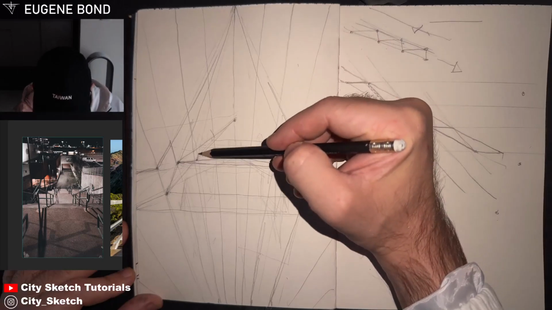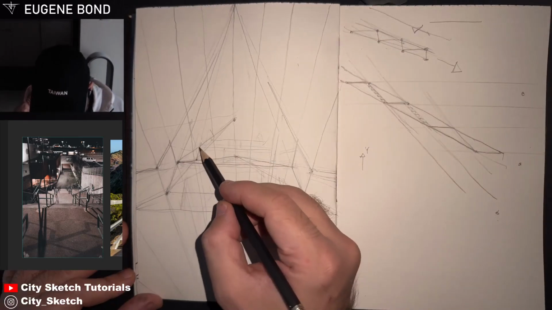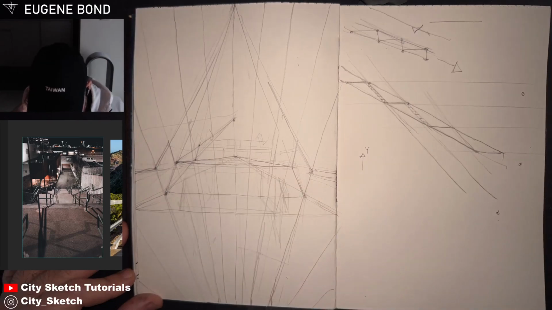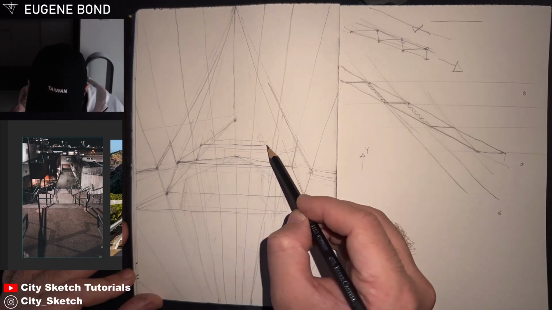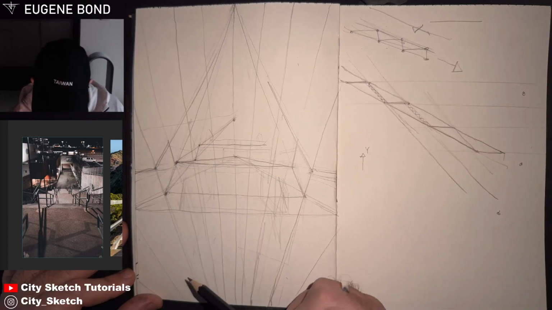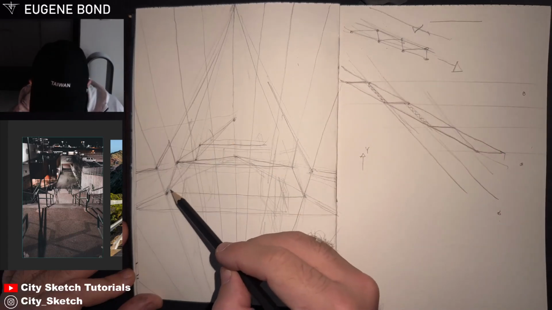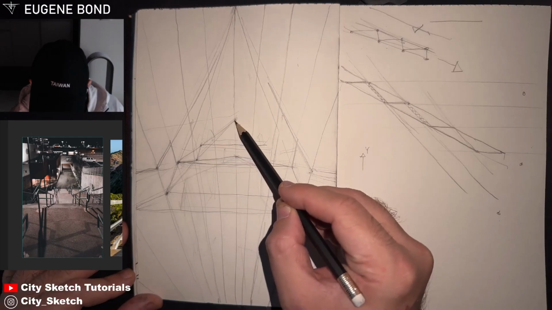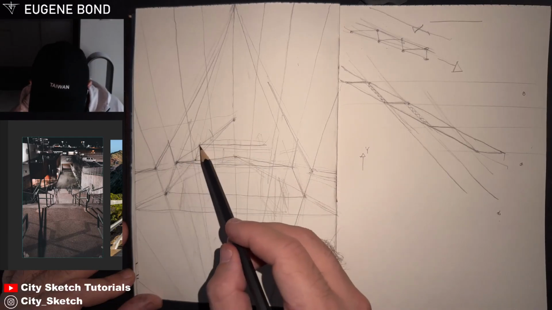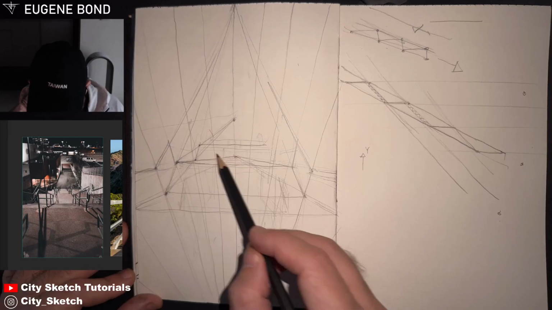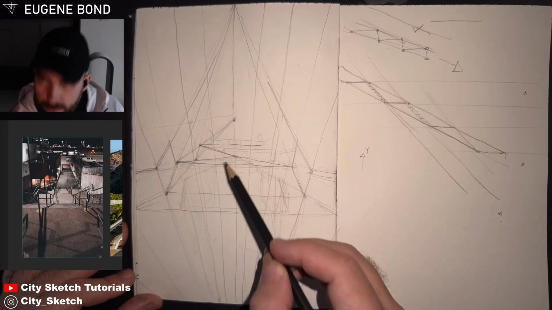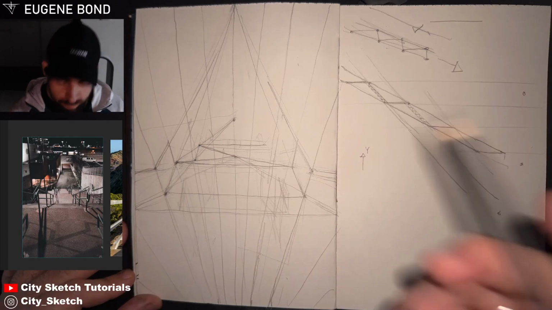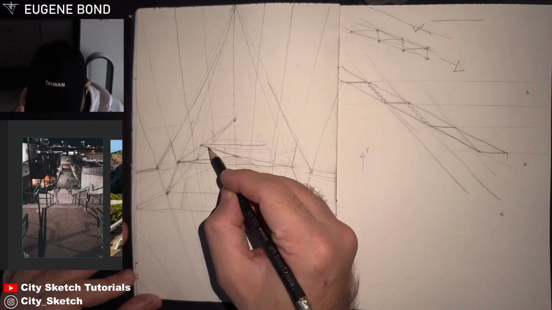So you see now we start finding these top points. From here, bottom, go to the vanishing point. From here go to this step diagonal line, and we got an intersection.